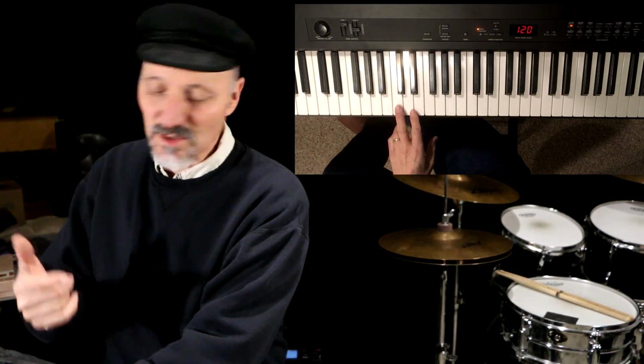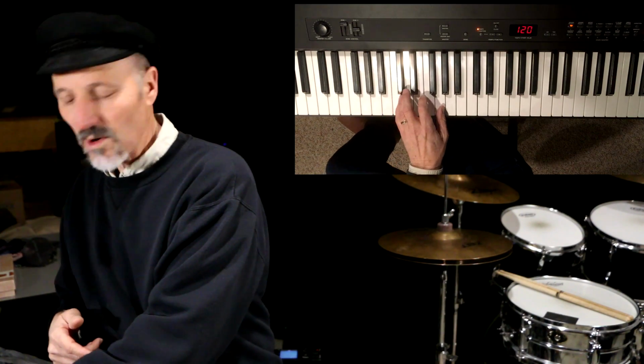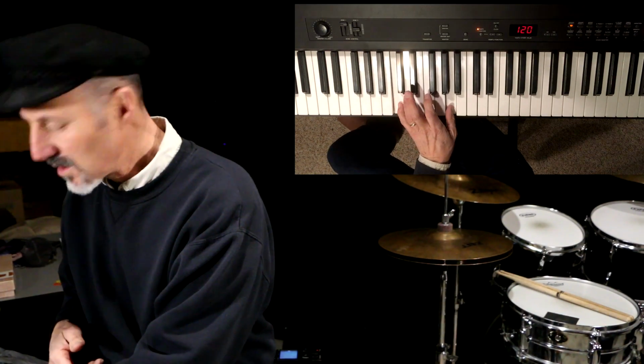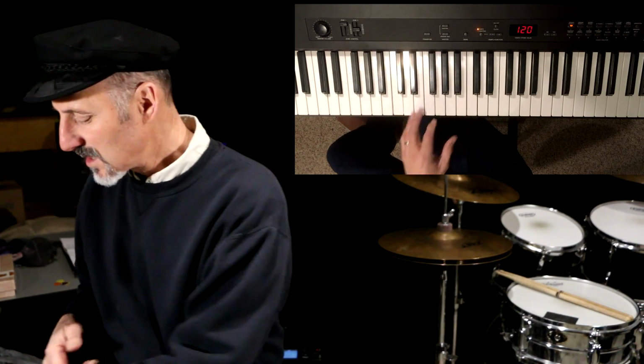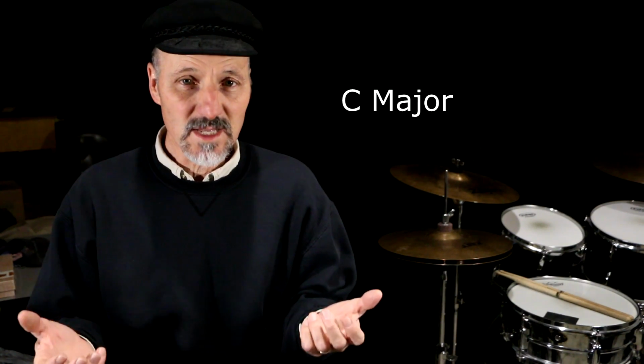What we've done before is we talked about intervals in the key of C. So we started with the key of C and we went from C to D and talked about a second, a major second, major third, perfect fourth, perfect fifth, major sixth, major seventh, perfect octave. So we talked about that in relation to the key of C.